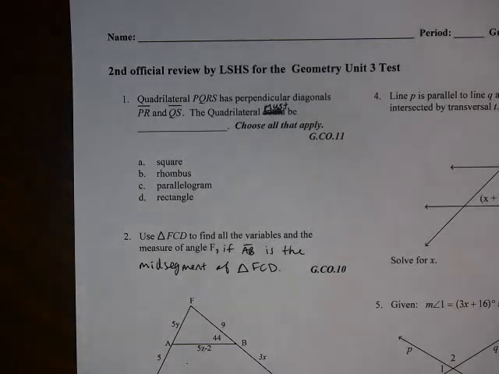Review number 2 for the linear geometry. I'm going to look at numbers 1, 2, and 4 in this video. Number 1 is dealing with quadrilaterals, and I'm going to zoom in just a little bit.